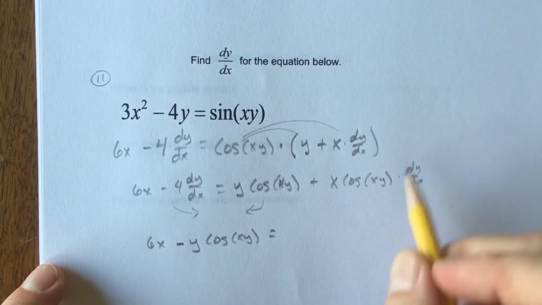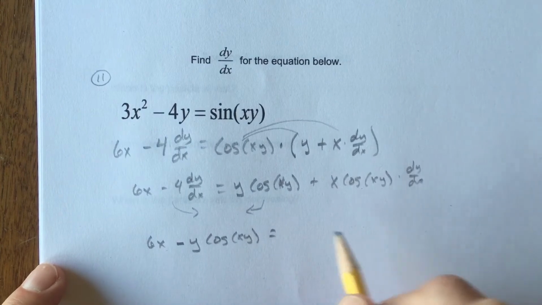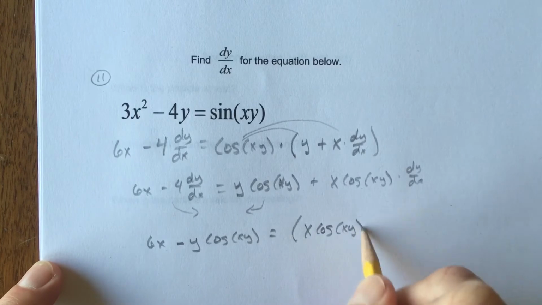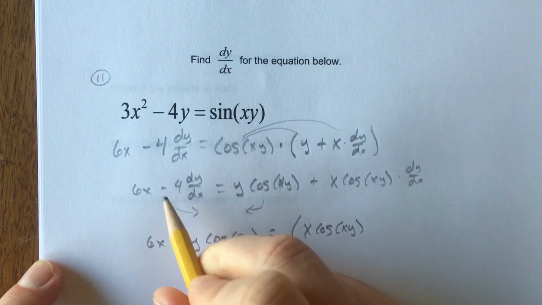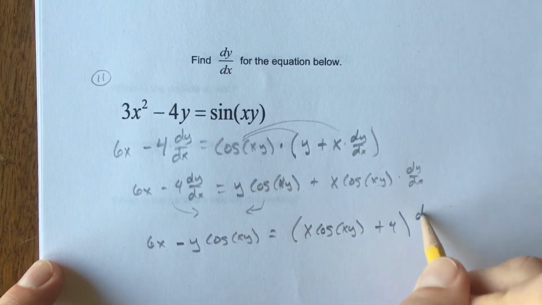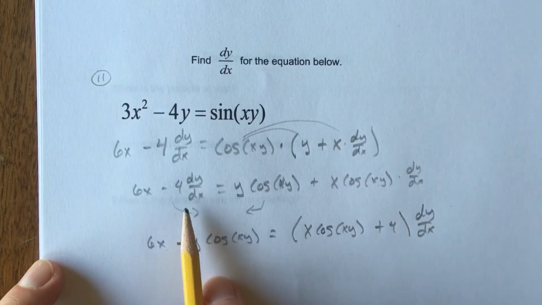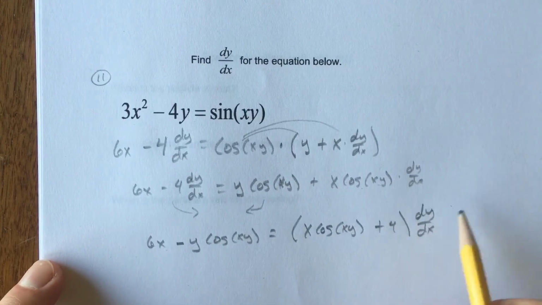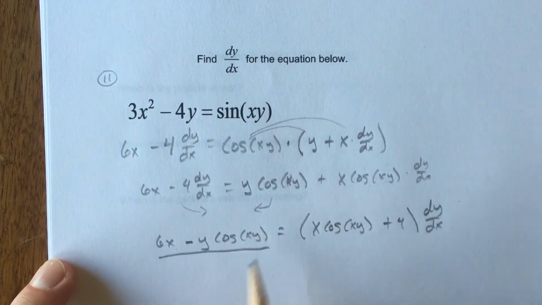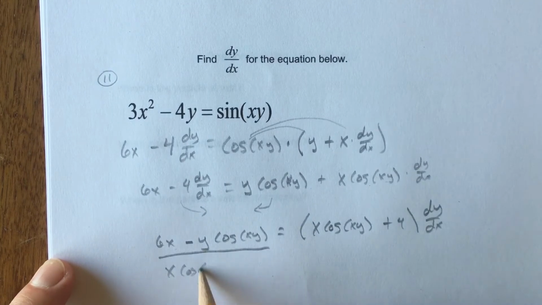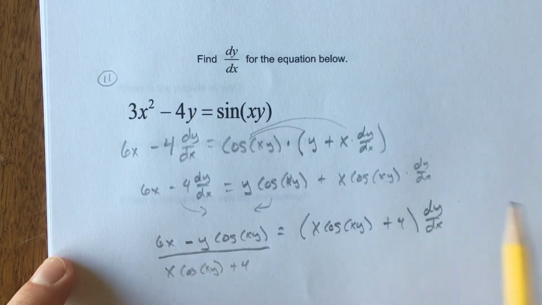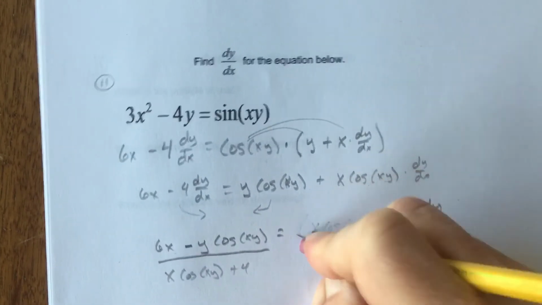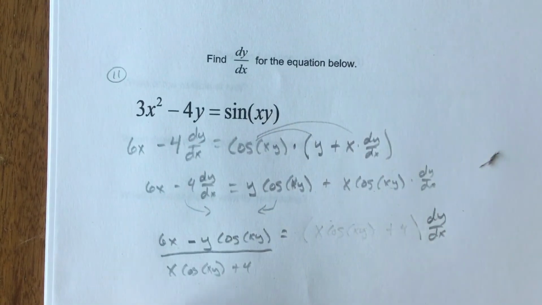Now, what I'm going to do next is pull that dy/dx out. So we'd have x cosine xy, the thing that's in front of here, and then plus 4, and then dy/dx factored out. Again, it's adding this over and then pulling the dy/dx off. And then the last thing we're going to do is just divide by that. So I'm going to write this here, cosine xy plus 4, and we can erase that, and there's our dy/dx.